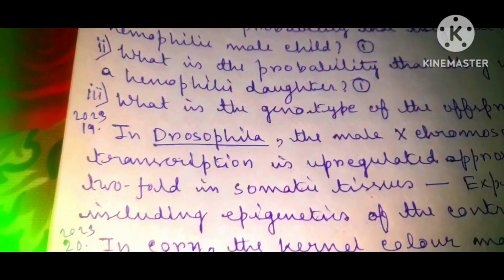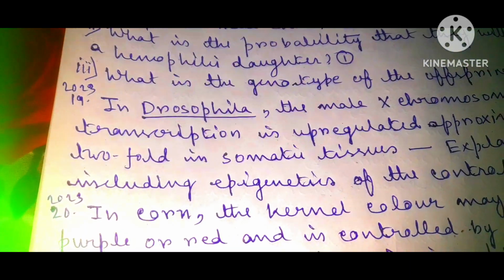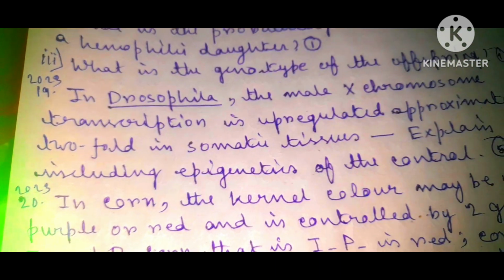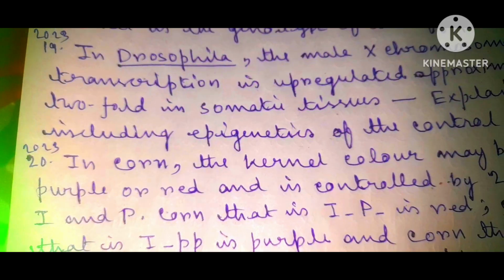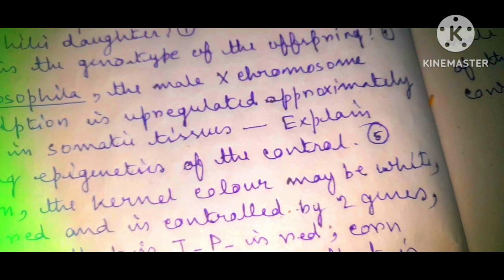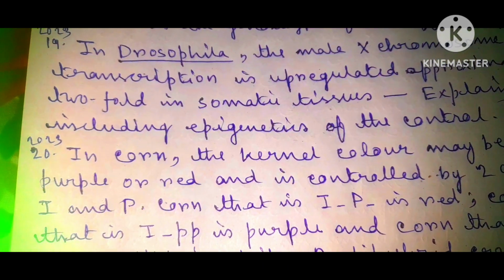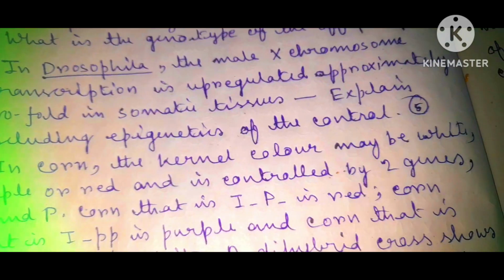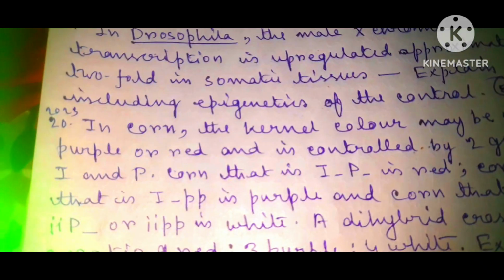1 mark. Next question. In Drosophila, the male X chromosome transcription is upregulated approximately 2-fold in somatic tissues. Explain, including epigenetics of the control, carrying 5 marks.